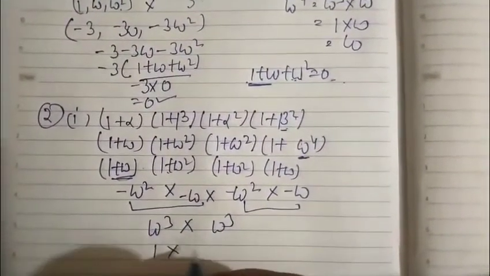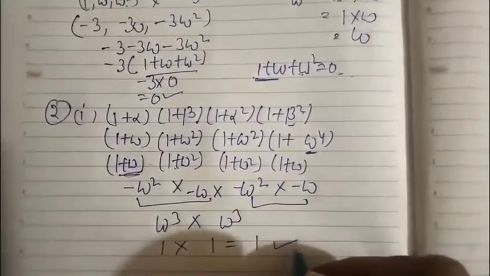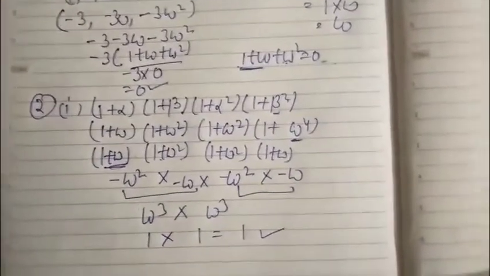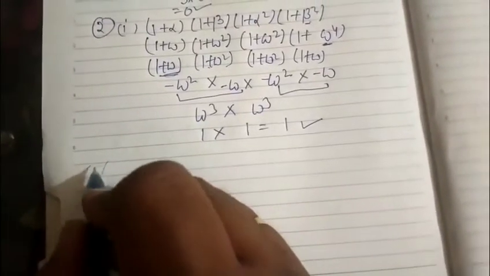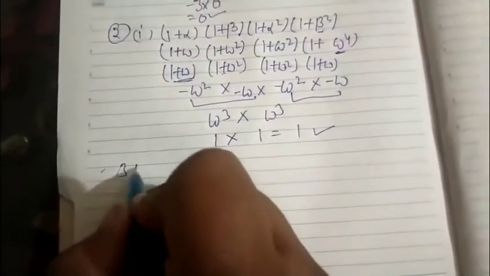Omega cube means 1, 1 into omega cube means 1, 1 into 1 means 1. This is question number second, first part, right. All questions are same, right. Now moving on to question number third, first part.